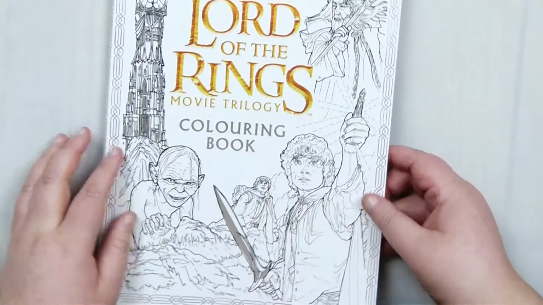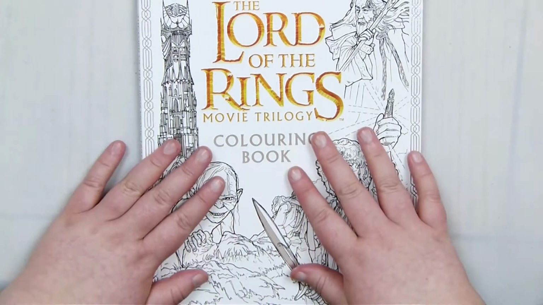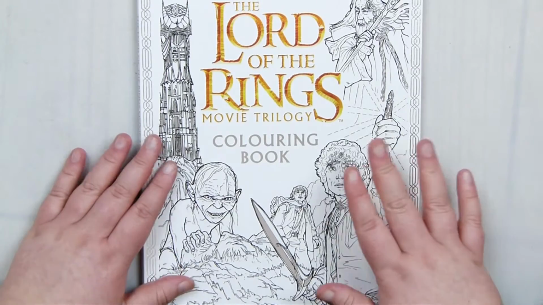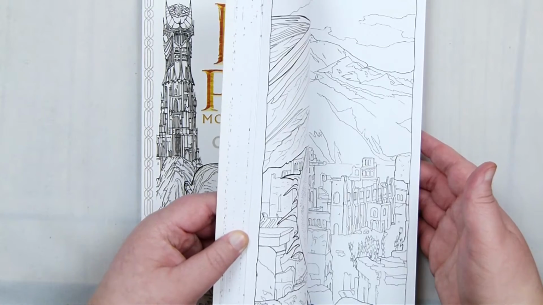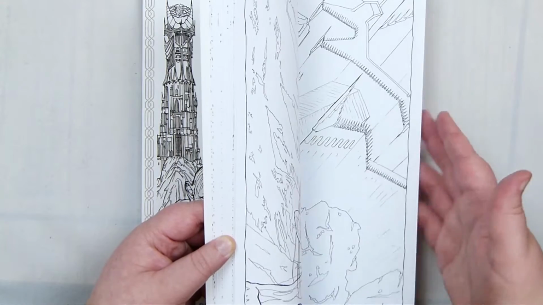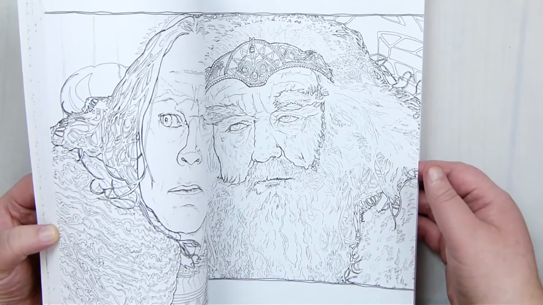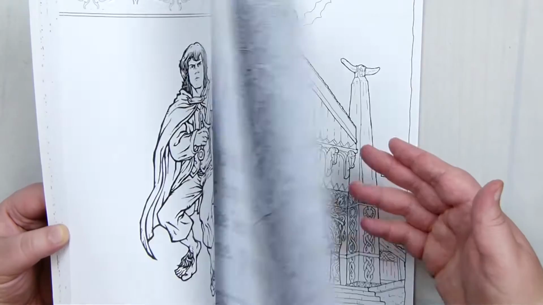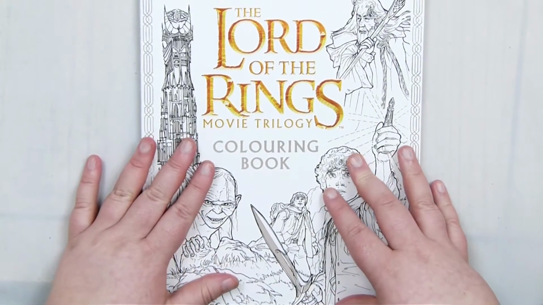So this is this colouring book. Like I said, I've just got it very recently here, and I haven't had a chance to colour anything into it yet, but I'm very much looking forward to it because it's very different from any of the other colouring books that I have, because they're quite, not cartoony, but more cartoon style. But this is basically more realistic, and you can make it as realistic as you want to. And again, like I said, you can base it off the films or just do your own thing. So I'm very much looking forward to starting to colour into this.